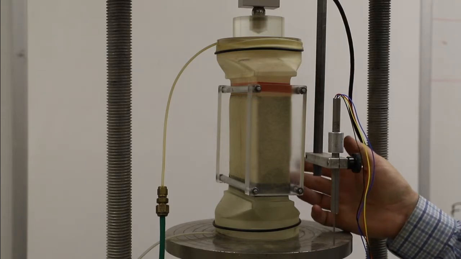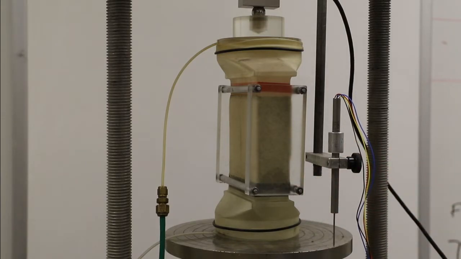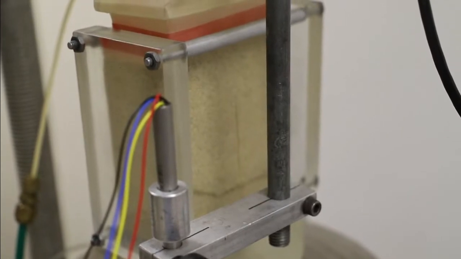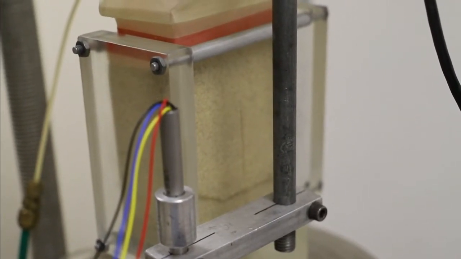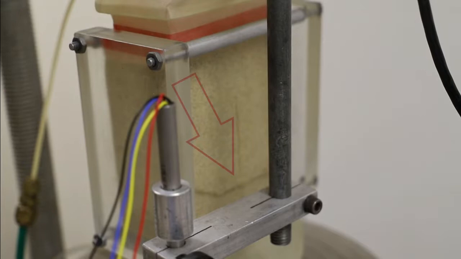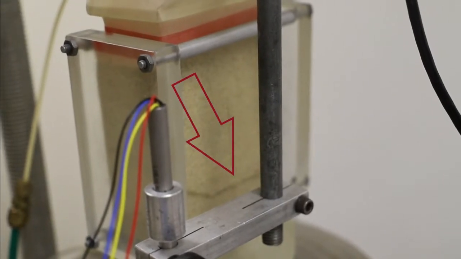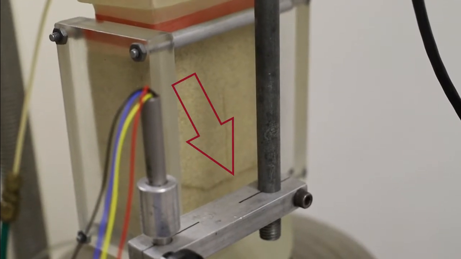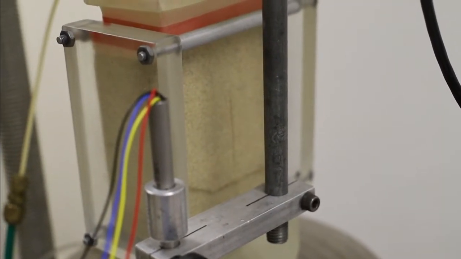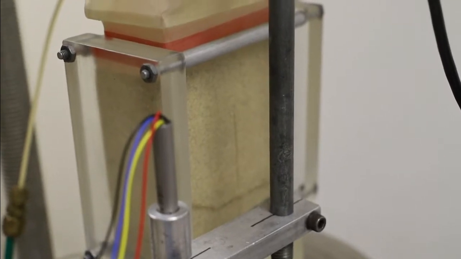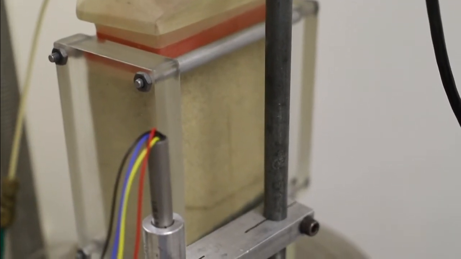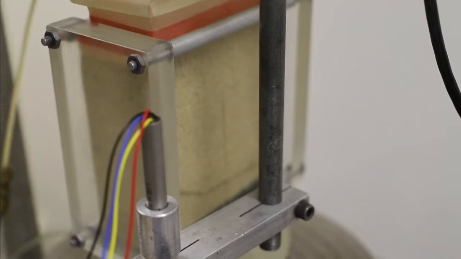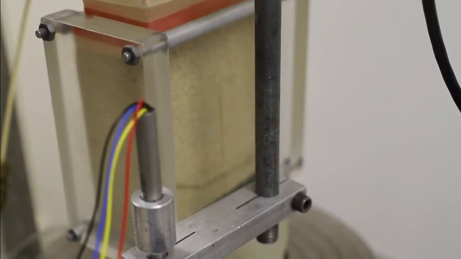So I'm going to pause the test for a moment by pulling out the clutch and bring over the camera so you can see. So excuse the shaky cinematography here, but this is on the right side. See down behind the LVDT post, there's a horizontal line across about an inch up from the bottom of the specimen there. That's the failure plane daylighting toward the bottom.